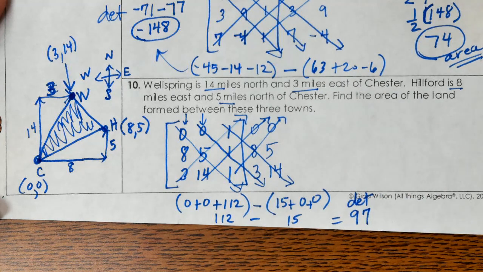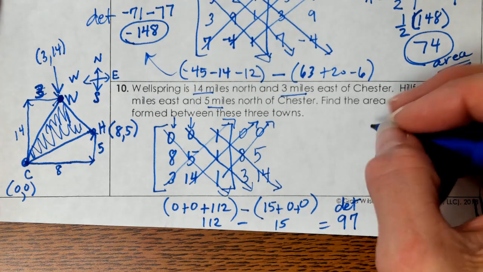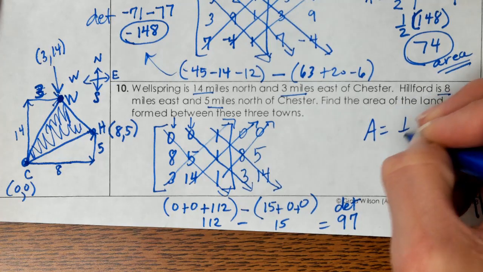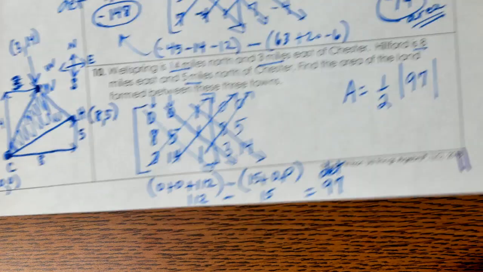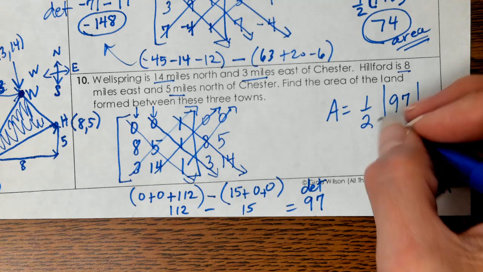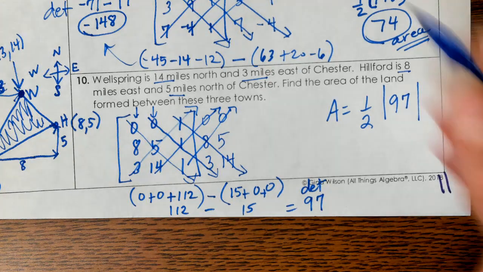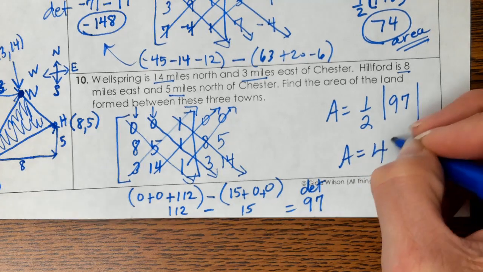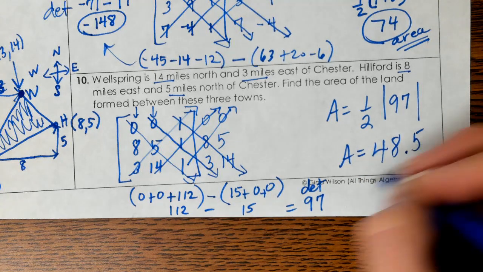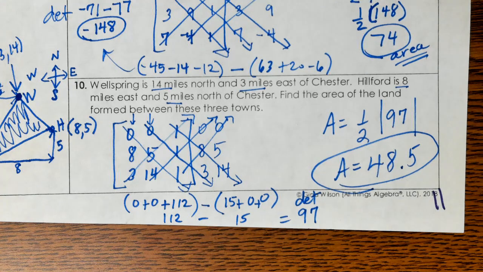Okay, so be careful with your answers. We're not done with finding the area yet. Remember, the area, it said, was half of the absolute value of that determinant. Well, the absolute value of 97 is 97. So we just really have to half the number 97. So the area of this problem happens to be 48.5, and that is our answer for number 10, page 11.